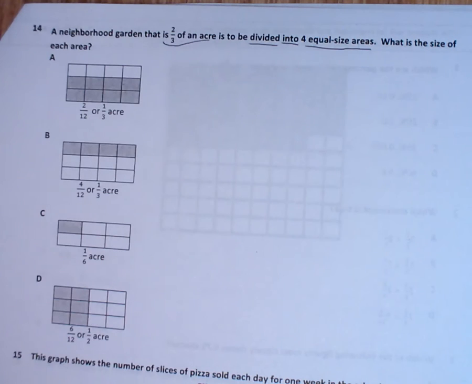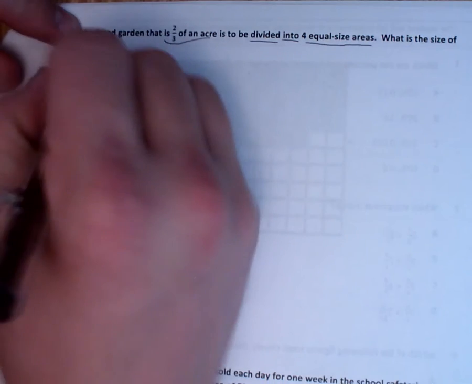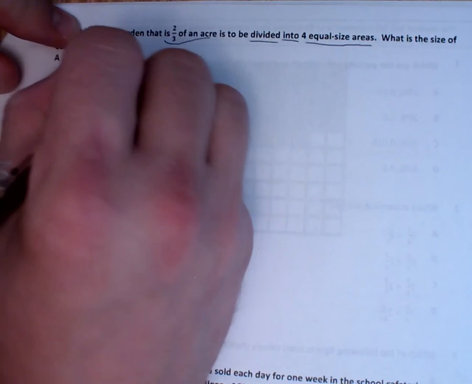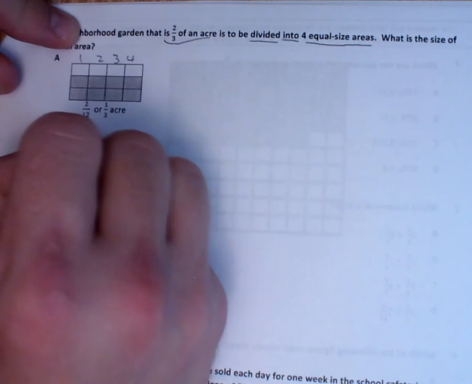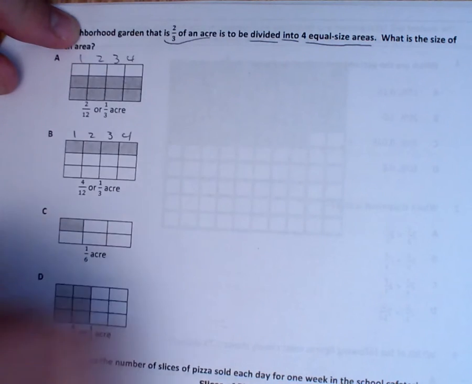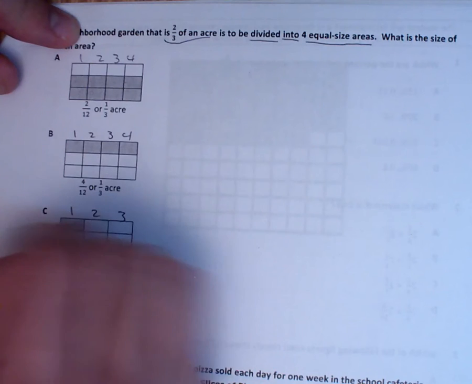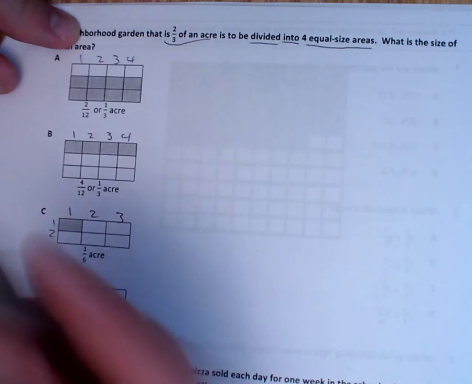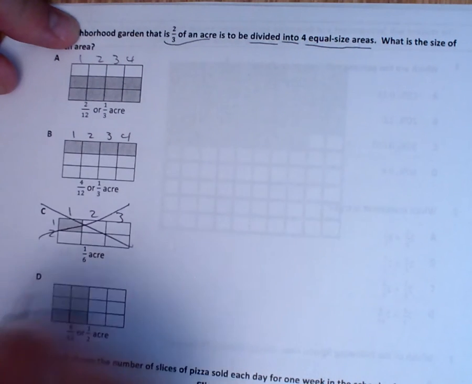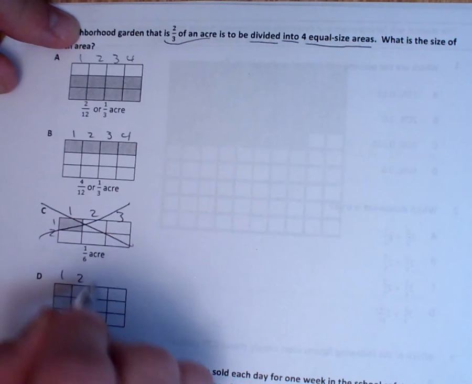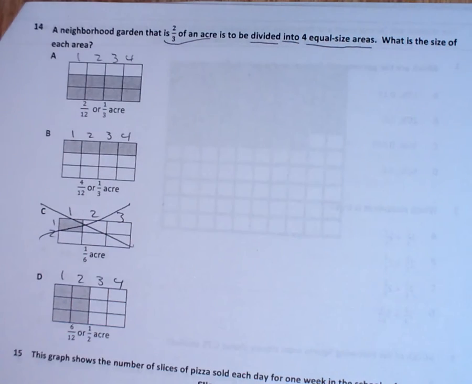So you have to find 4 equal sides, some that they split into fourths. First of all, 1, 2, 3, 4. Okay, that could be it. 1, 2, 3, 4. That could be it. 1, 2, 3, 1, 2. Nope, that's 2 and 3. That's not 4, so it can't be that. And 1, 2, 3, 4. Okay, so far so good.